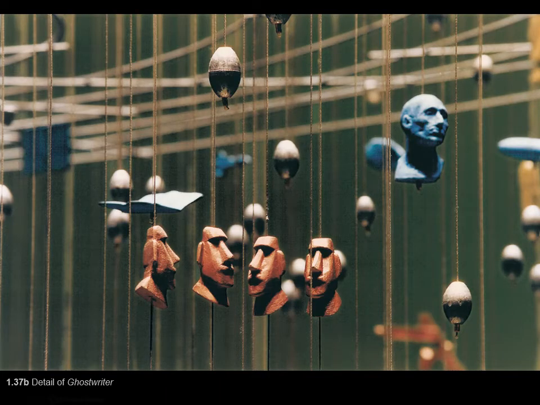Here are the little doohickeys, the little thingamabobs that make up the head in Ghostwriter, okay? But it's the air enclosed or suggestively enclosed inside that head. That's volume.